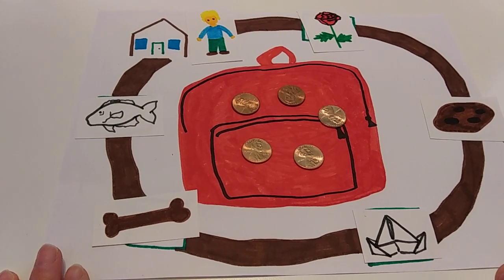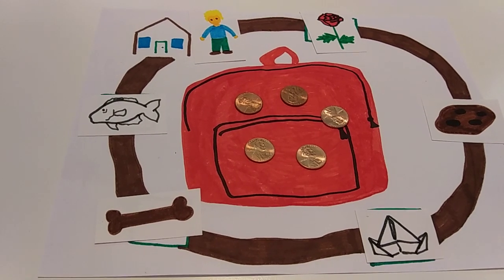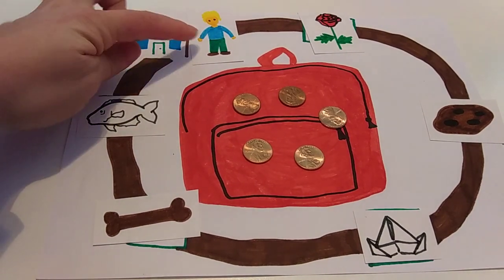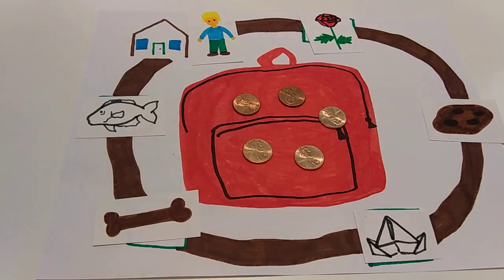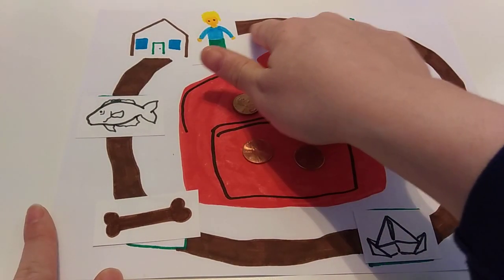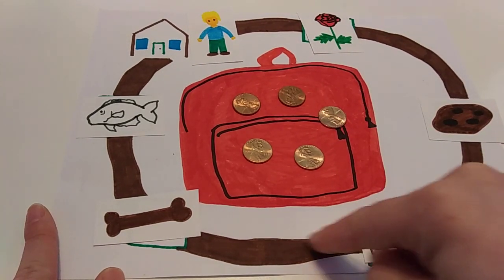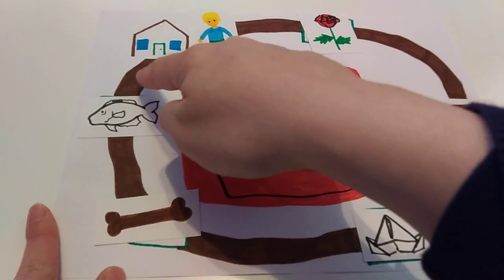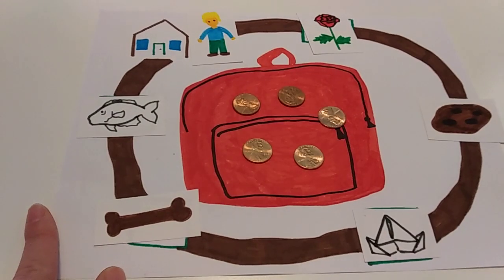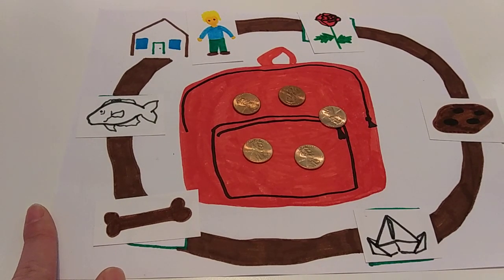This picture is a map. It shows the place where Benny lives. Benny is by his house. Let's look at the things we see on the map. This brown line is the road. In the story, Benny walks on the road to go to different places. So our map has a road. There are also some things on the map.